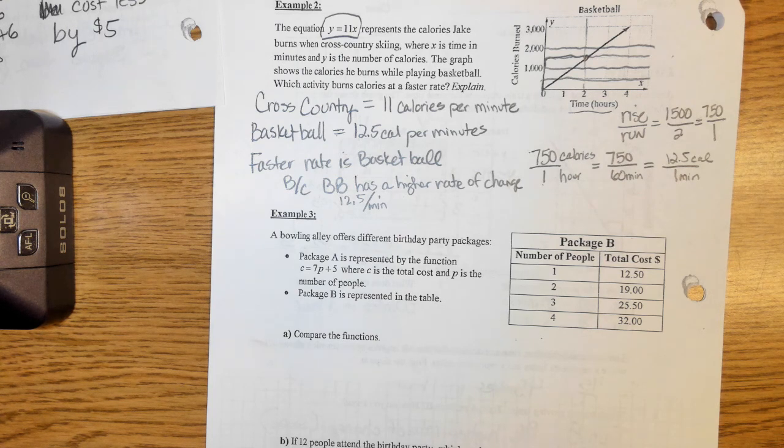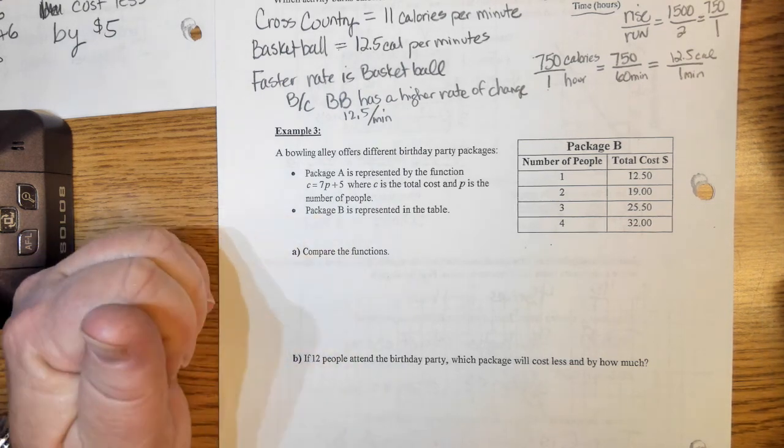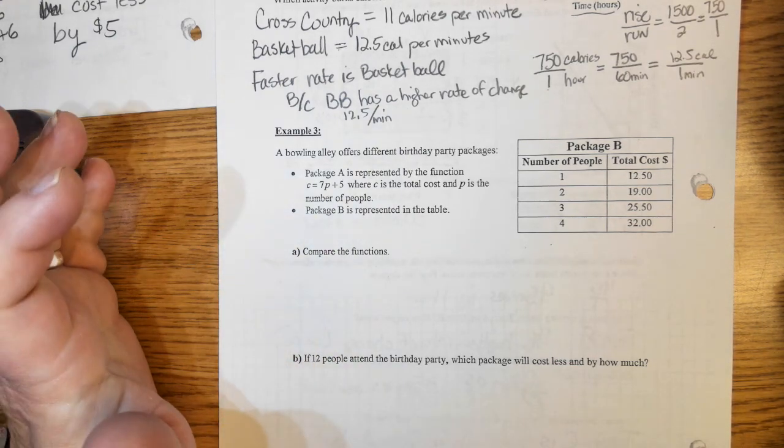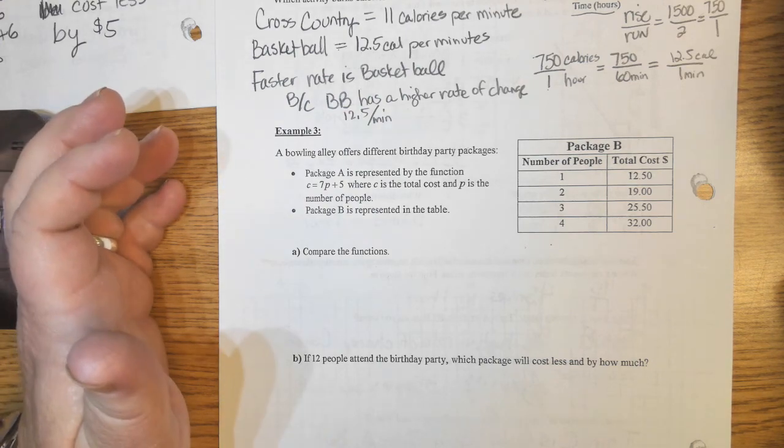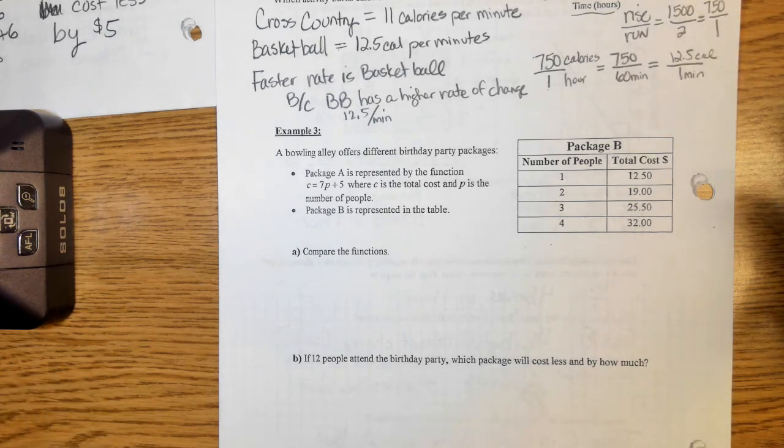Example 3. A bowling alley offers different birthday party packages. Package A is represented by the function C is equal to 7p plus 5. Proportional or not proportional? Not proportional. Correct. Where C is the total cost and P is the number of people. What does that 5 represent? The y-intercept. So it's some kind of starting point that's not 0. So there must be a one-time charge, a room charge or something. Okay? So package B is represented in the table.